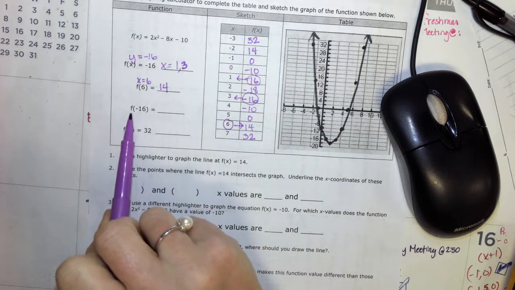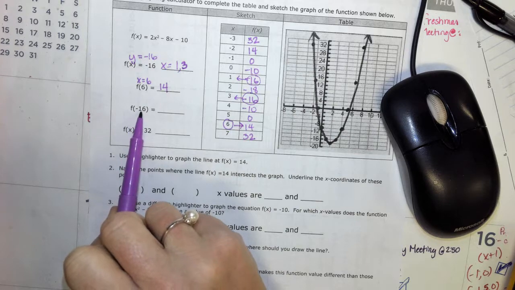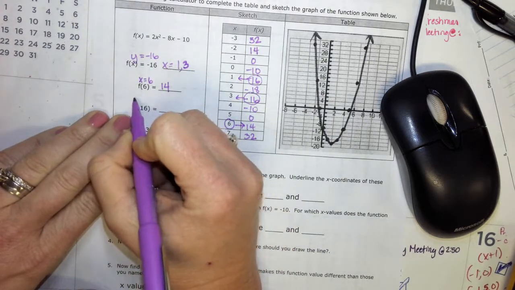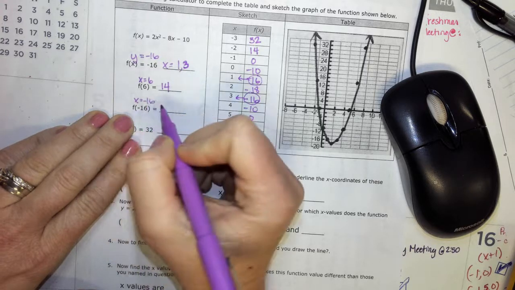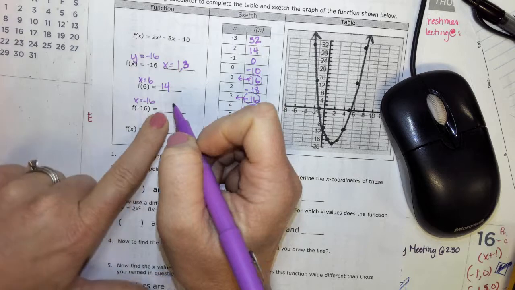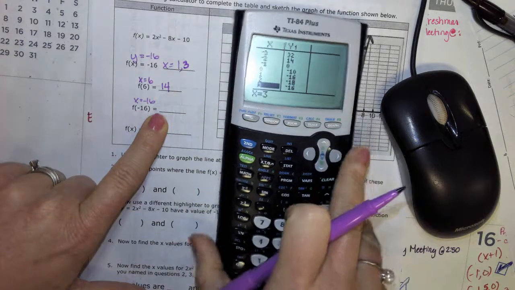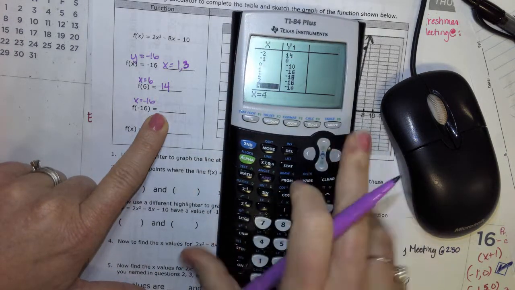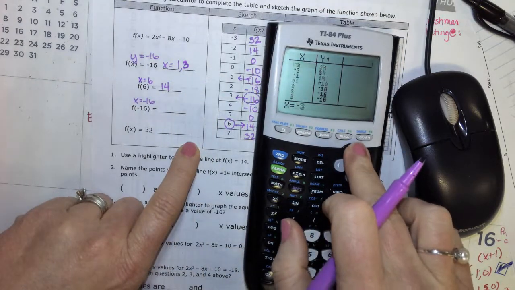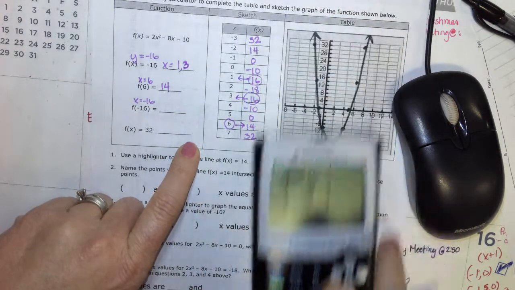Okay, so for the next one, I have f of -16. And again, this is my x value here that equals -16. So if I have an input value of -16, I want to know what my output value would be, which would be my y. So I don't have that on my table here, so I'm going to have to go back onto the calculator. Or actually, I take that back.